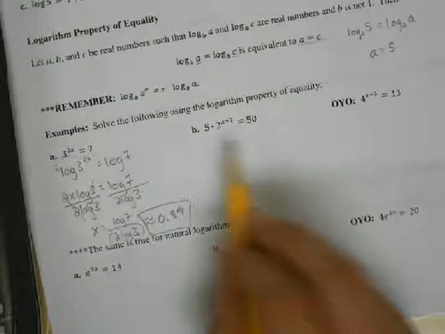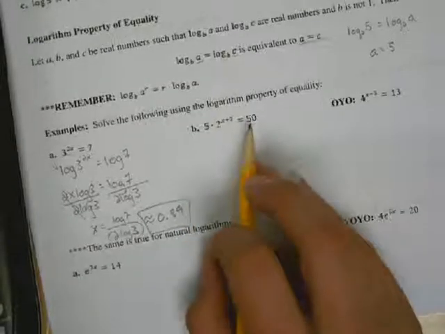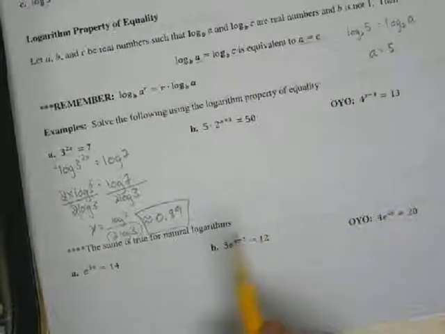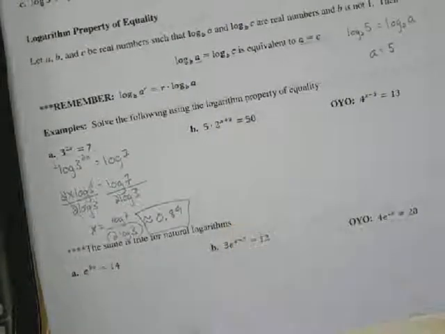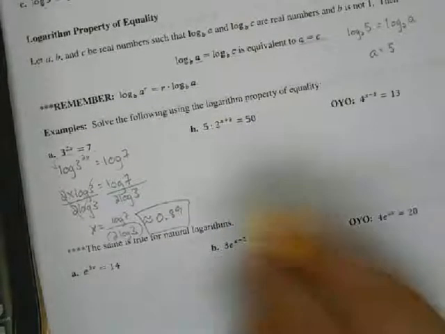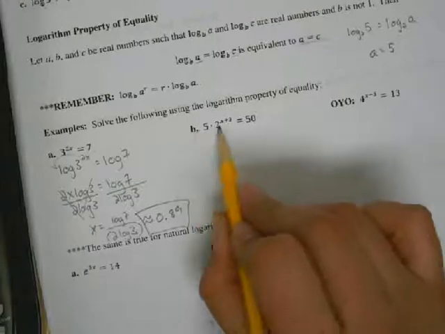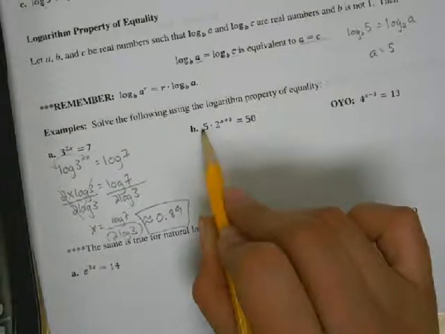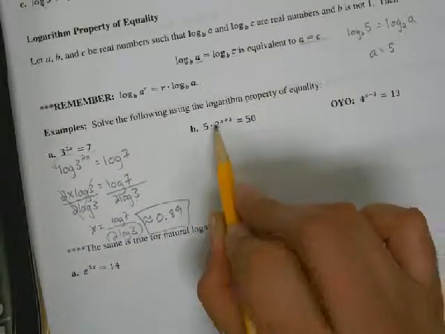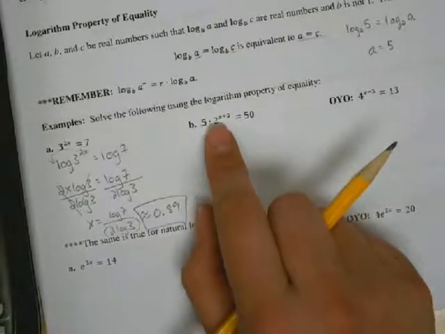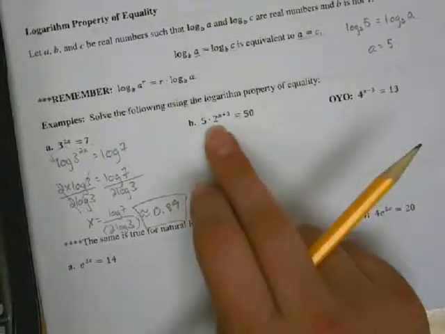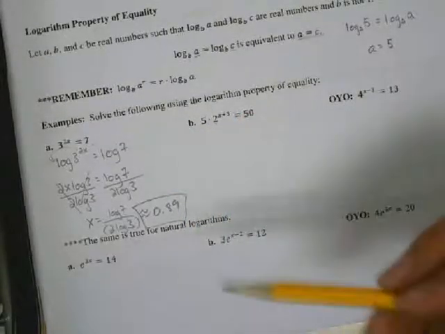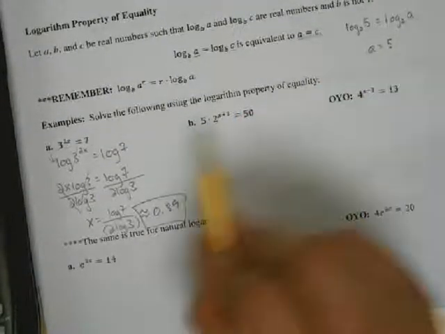Alright, so B. Again, there's multiple ways that you can do these. I'm just going to take you through what I figure is the easiest. So here, it's 5 times 2 to the x plus 3, and that's equal to 50. Well, if I take the log of both sides right now, then I'm going to have the log of all of this. Then I have the log of multiplied arguments by property. Then I'd have to split that into log 5 plus log 2 to the x plus 3, and then drop that down. Doable, but then I have more steps.